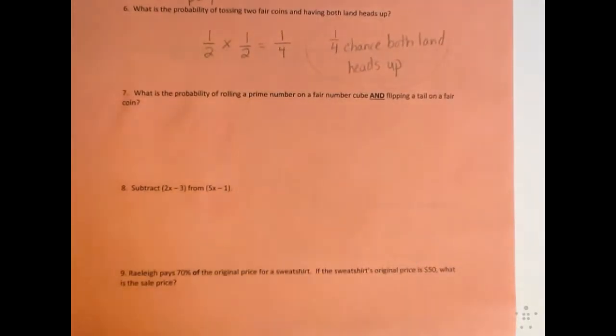Number 7. What is the probability of rolling a prime number on a fair number cube and flipping a tail on a fair coin? Well, if we think of a number cube, we're thinking of a die, and there are numbers 1, 2, 3, 4, 5, and 6 on that die. We need to know what the prime numbers are.